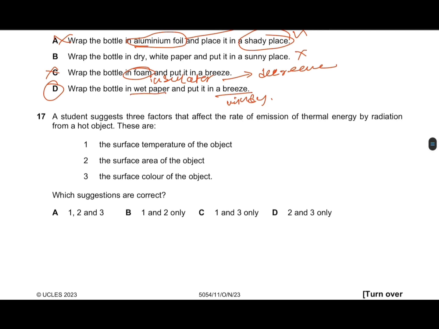All right, a student suggests three factors that affect the rate of emission of thermal energy by radiation from a hot object. The surface temperature of the object, okay, this is relevant. The surface area of the object, okay, this is also relevant. The surface color of the object. All right, all of these are relevant. Now, which suggestions are correct? All of them are correct. So 1, 2 and 3.